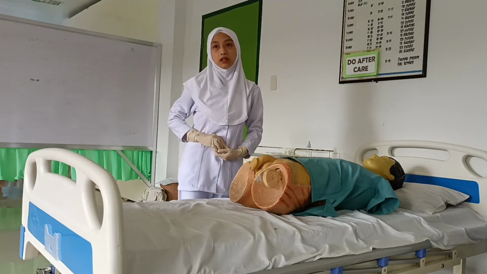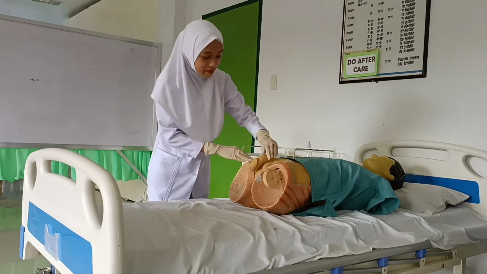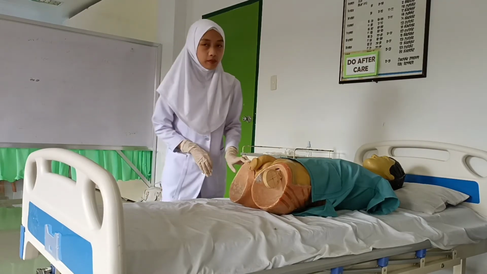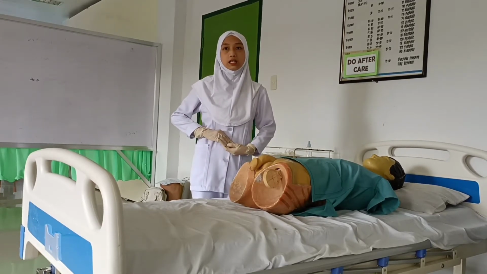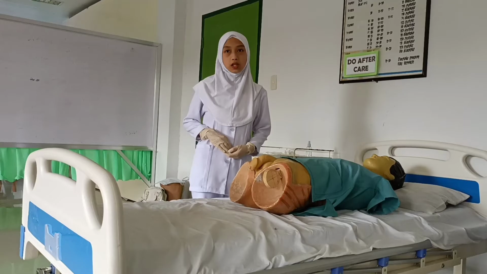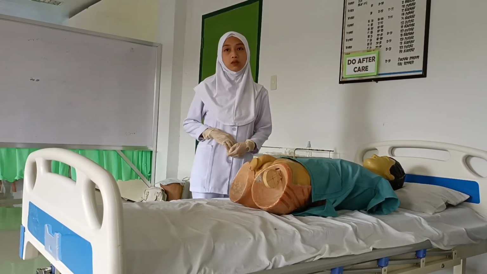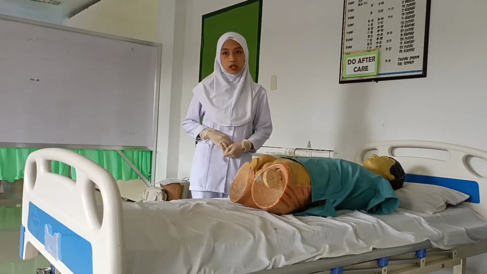Next is inspect the distribution, amount, and characteristics of pubic hair. Next is inspect the penile shaft and glans penis and note the skin condition, presence or absence of foreskin, position of the urethral meatus, and any lesions, swelling, inflammation, or discharges.